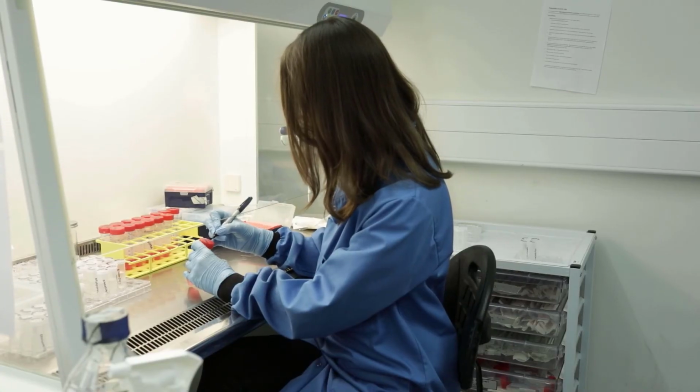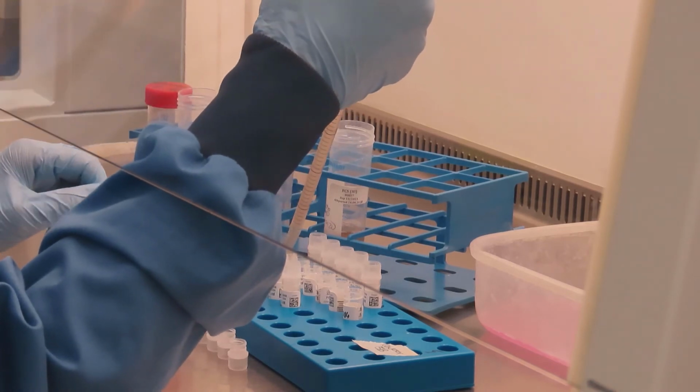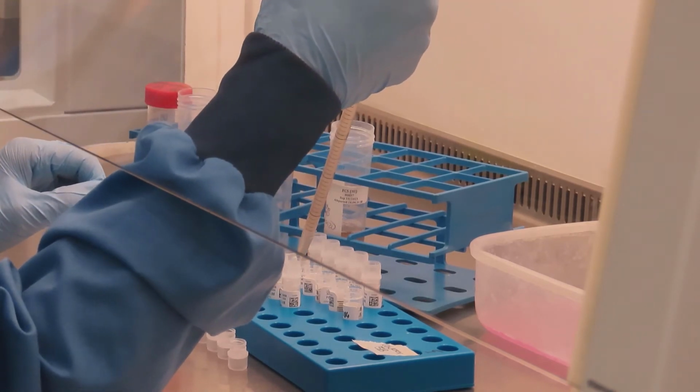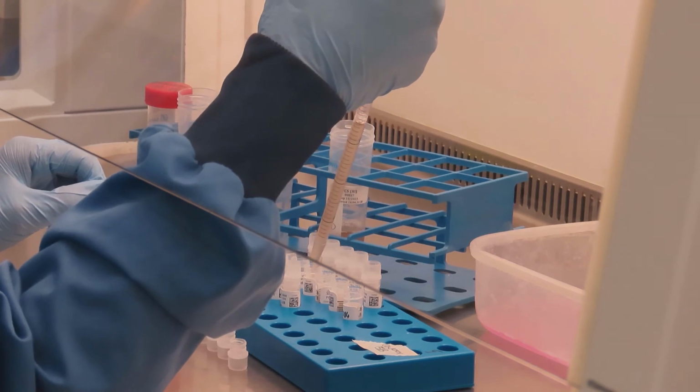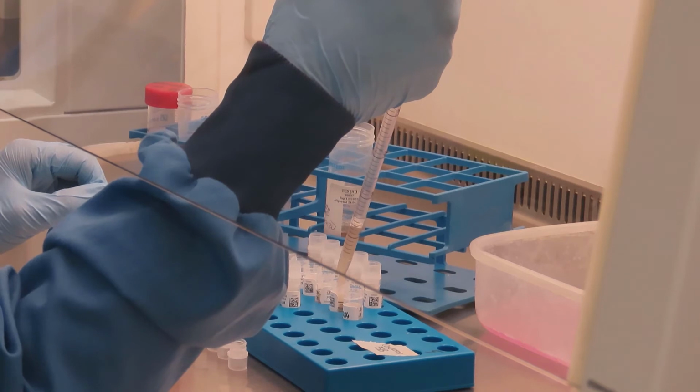The final step in the process is to freeze the cells down. We freeze the cells down using a special freeze mix. When put in the freezer, this freeze mix allows the cells to cool at a steady rate, preventing them from bursting and the cells dying.